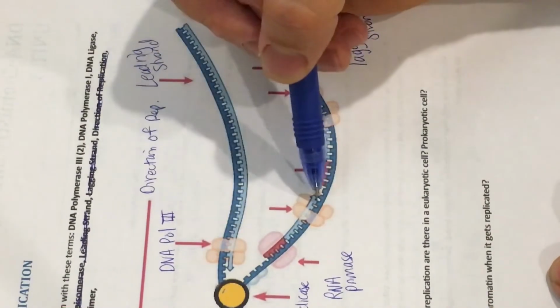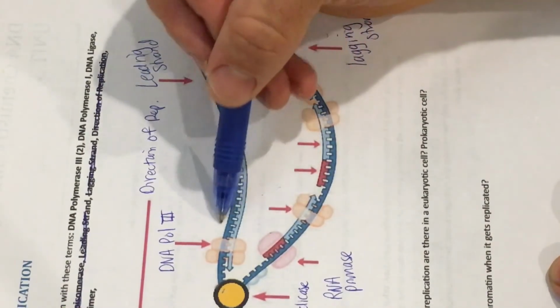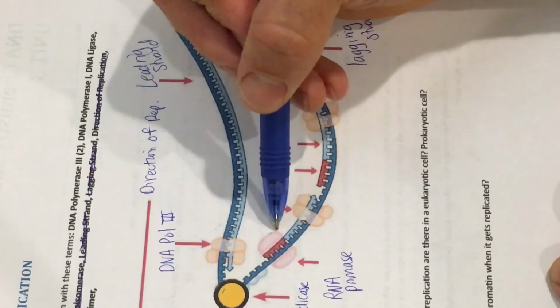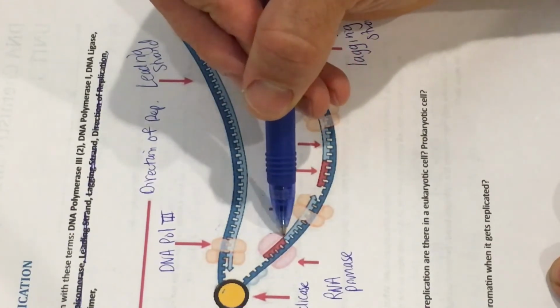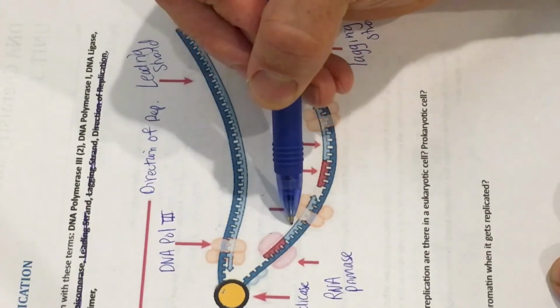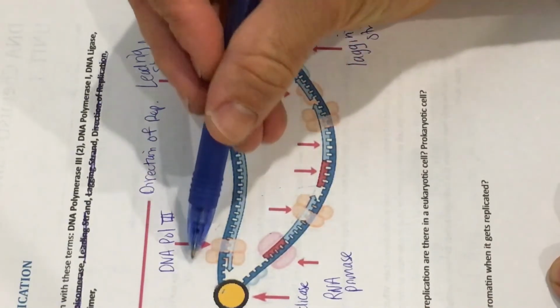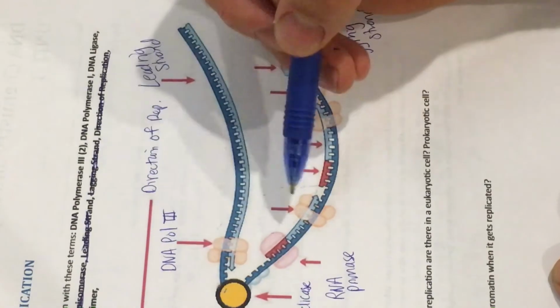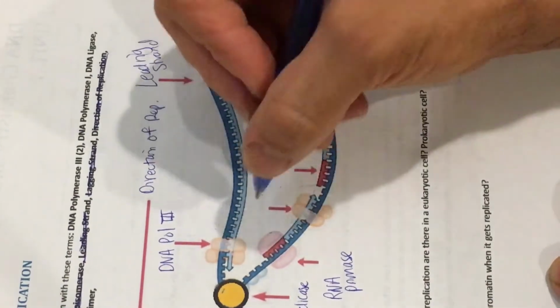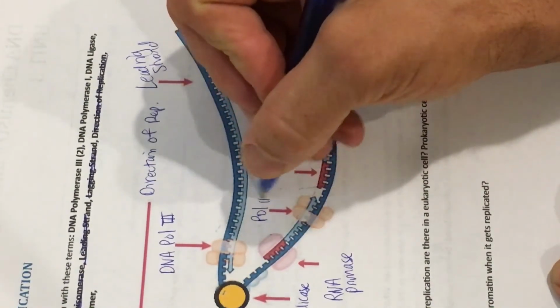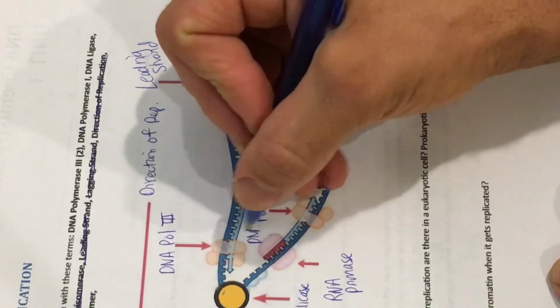And then notice this guy right here, I'm trying to follow my arrow here. He's jumping and binding to the end of the RNA primer and then polymerizing until he gets to the next RNA primer. And he's going to hop up and travel back and so on. This guy right here has to be DNA polymerase 3. So that's DNA polymerase 3.